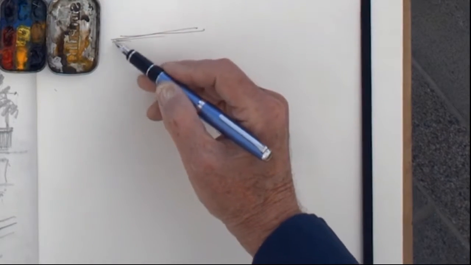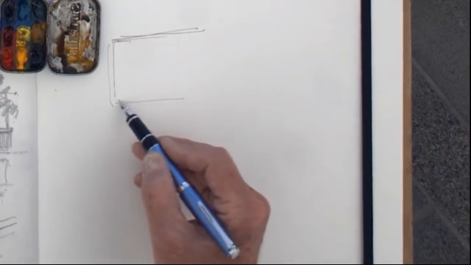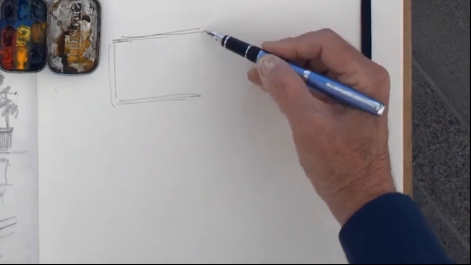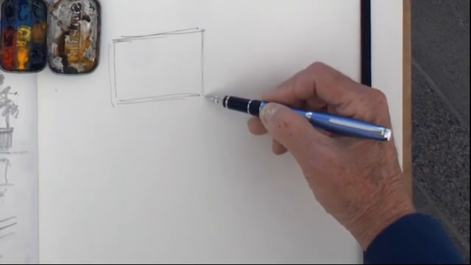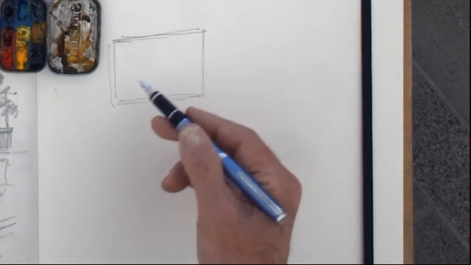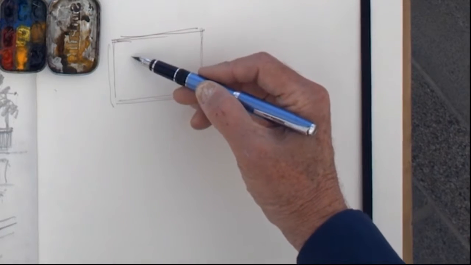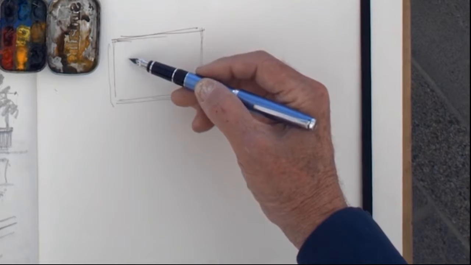Camera wasn't picking that up very well. Now, the thumbnails that you do also are dependent on what the function is for. Are you doing this for a storyboard, or are you just doing it for a painting?